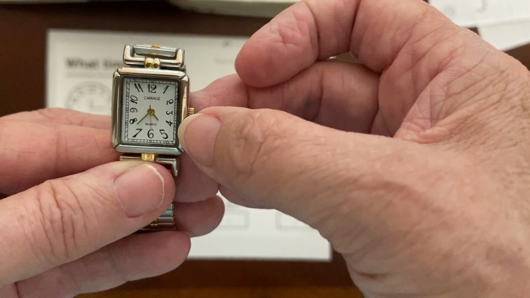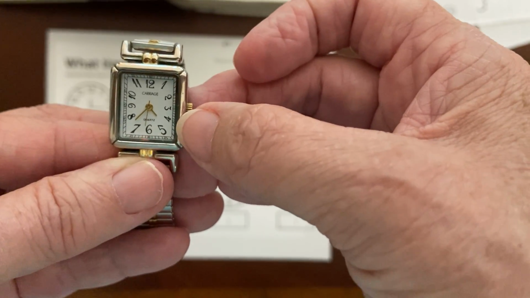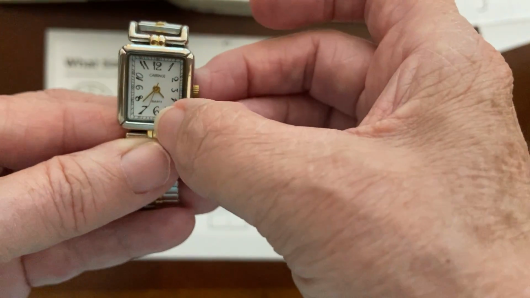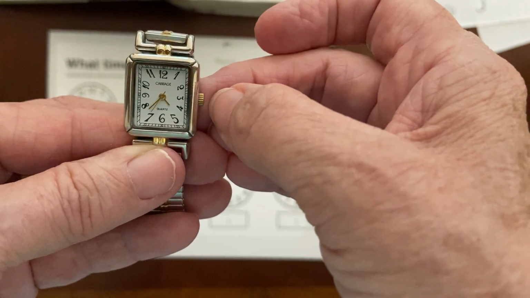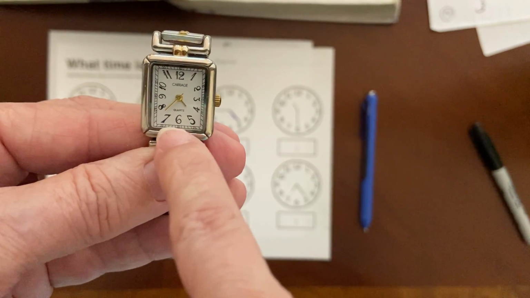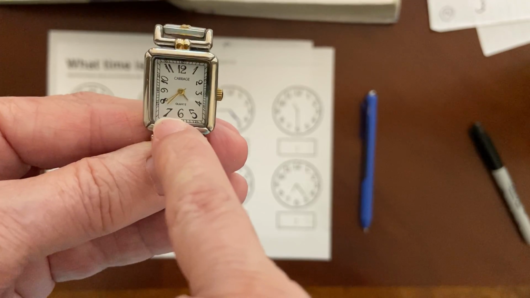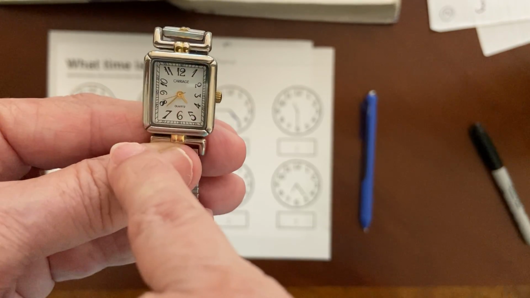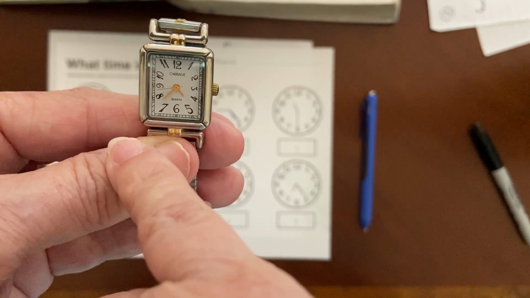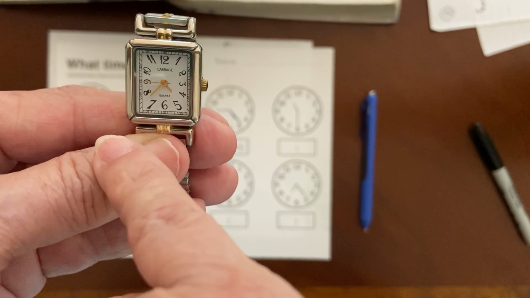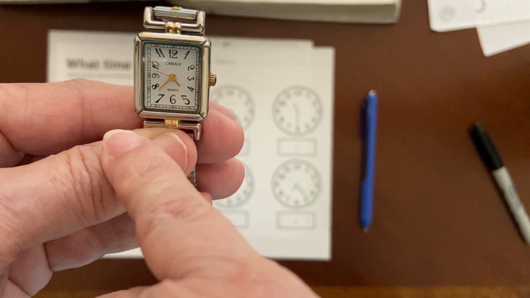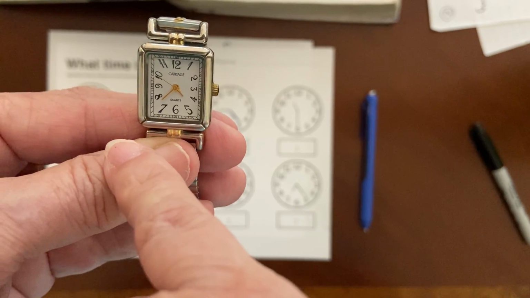So it must be 4 something, right? And it's past 4:30, and it's past 4:35, but it's not quite 4:40. So it looks like to me, it's not 5 o'clock yet, it's about 4:38, isn't it?